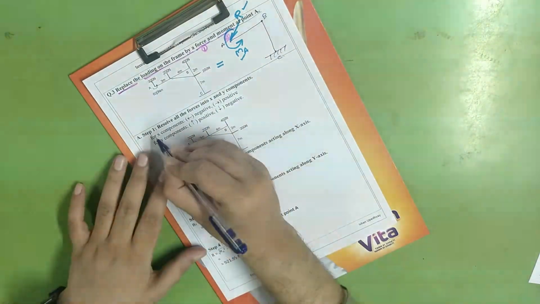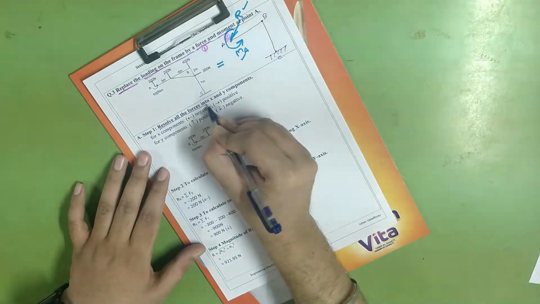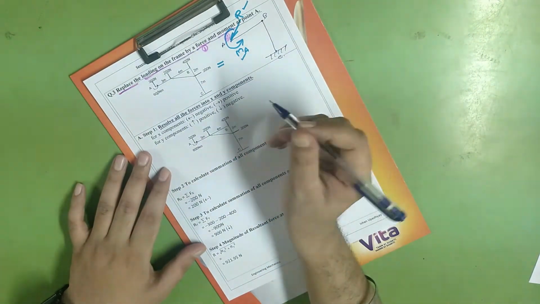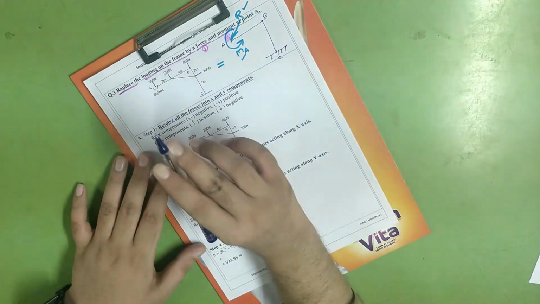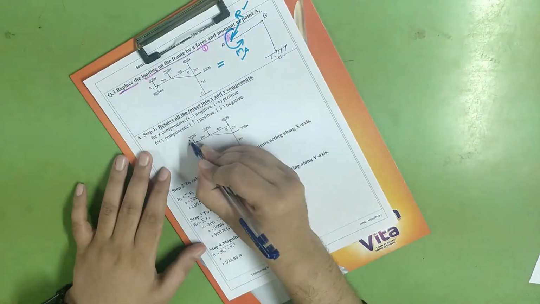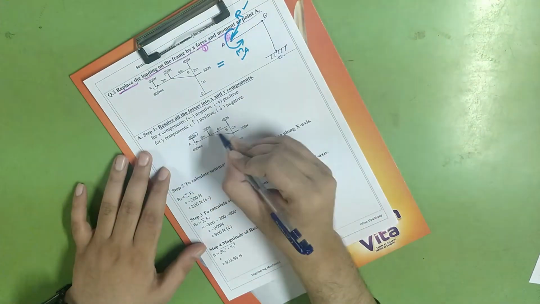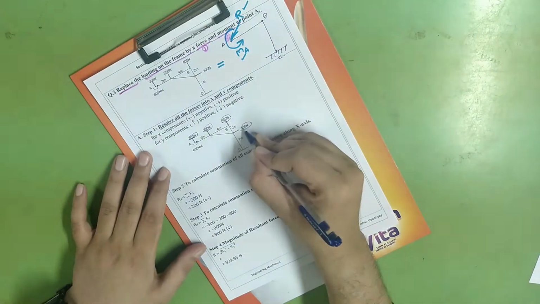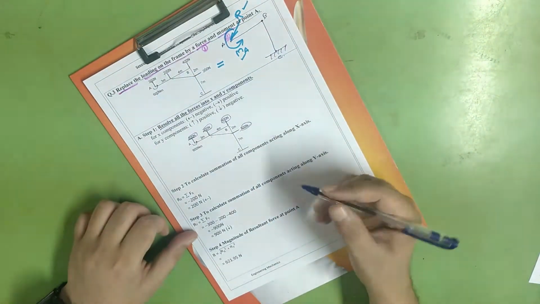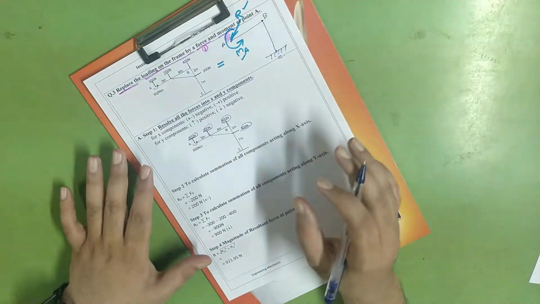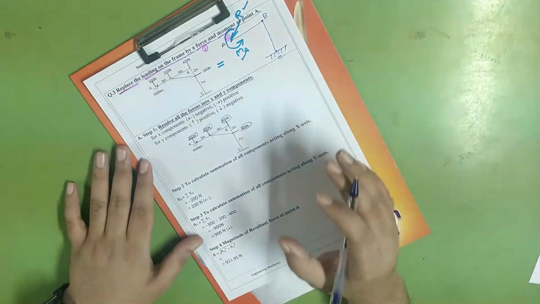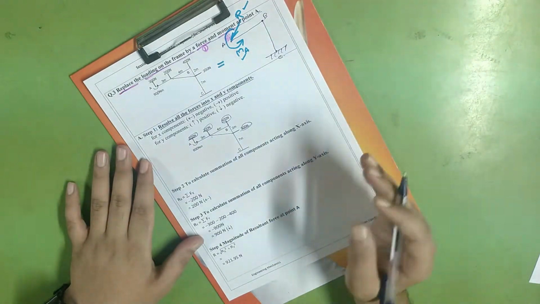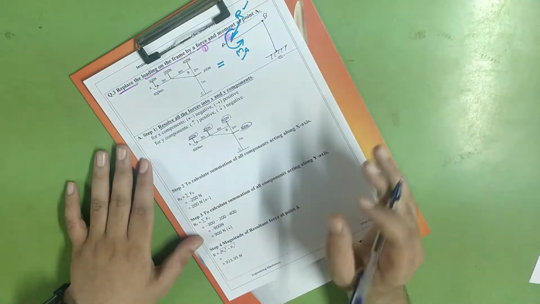The very first step is to resolve all the forces into x and y components. Now here you can see that all the forces are either horizontal or vertical. Starting from here, 300 Newton is vertically downward, 200 Newton again downward, 400 Newton downward force, and 200 Newton acting towards the left hand side. So it's very clear that there is no need to resolve the forces, only those forces that are inclined at a particular angle to the x or y axis need to be resolved.